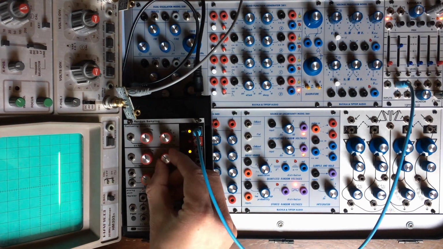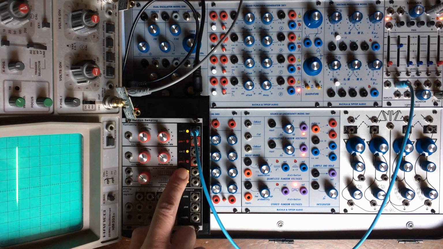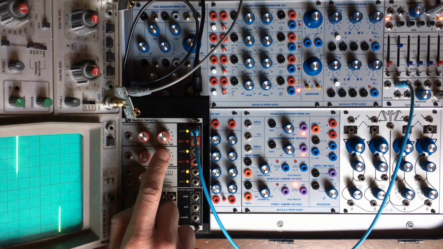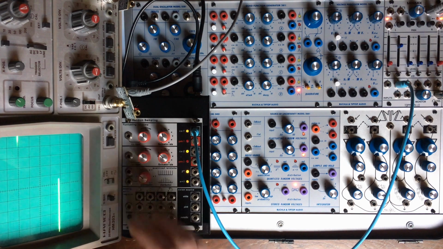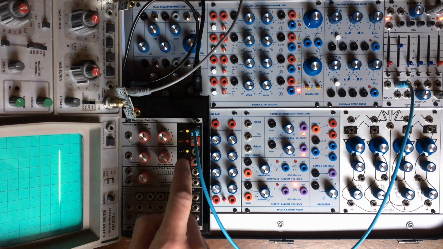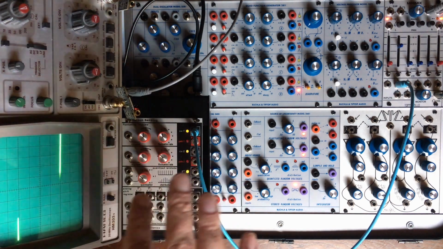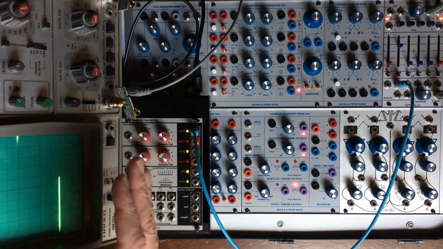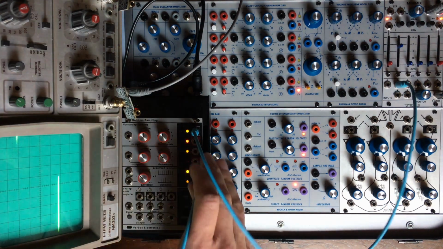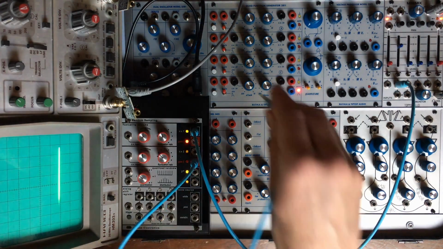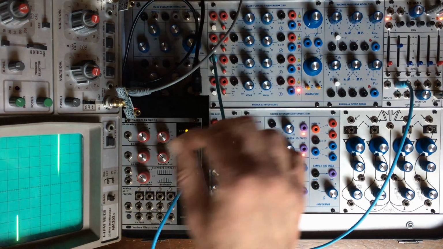Also, it has gate 1, gate 2 that are linked to the speed of the fluctuating random, but they are not high when the voltage is high. They're just uncorrelated to the level of the voltage, but at the same speed. And those are quite handy to make just random stuff happening.